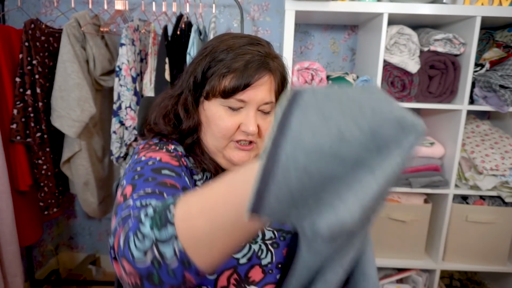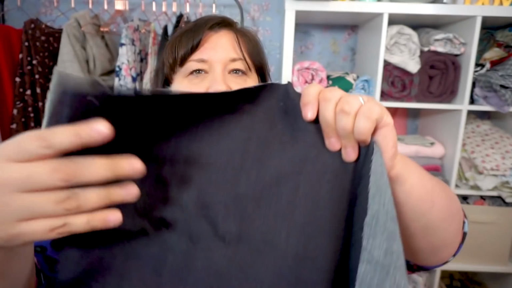The next fabric is this denim. Let's have a look at the colour of this. This is a very traditional denim. So it's really dark.